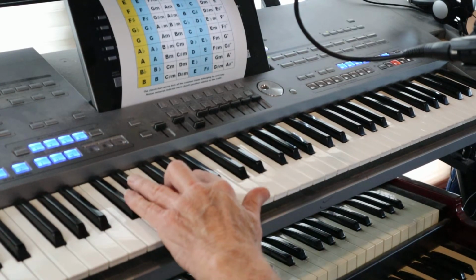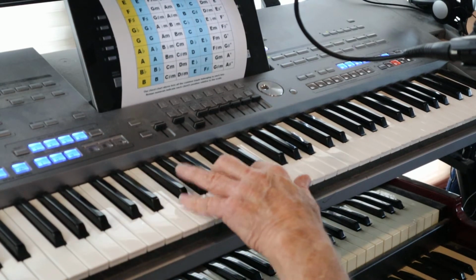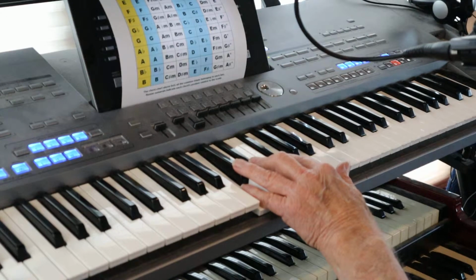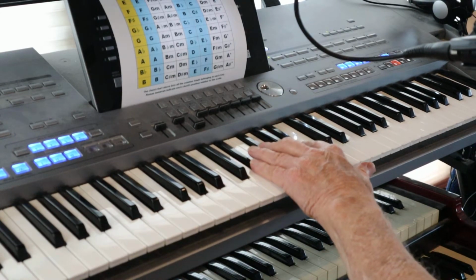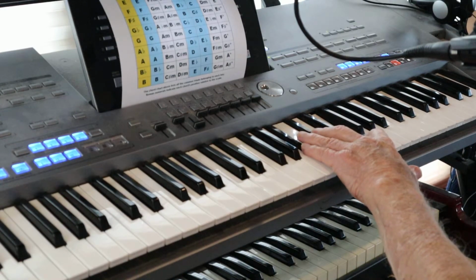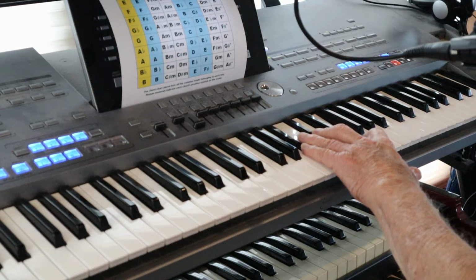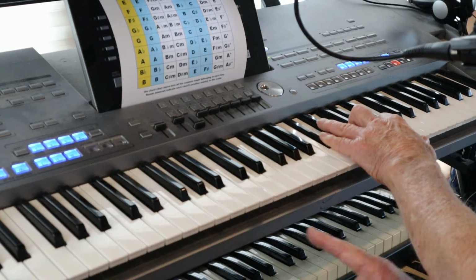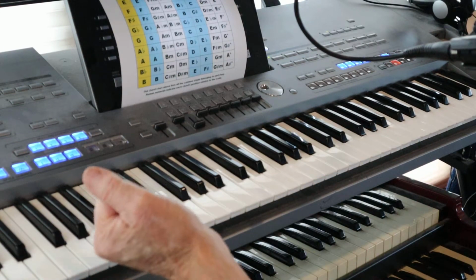So we're going into thirds now. Okay, I just kept on going right up the scale. Now, in the fifths.